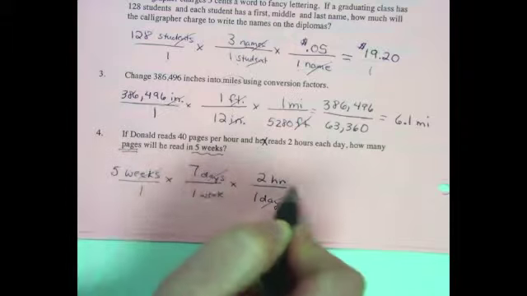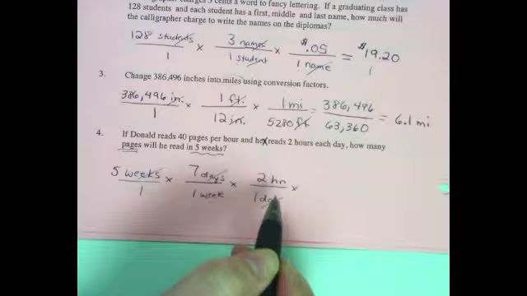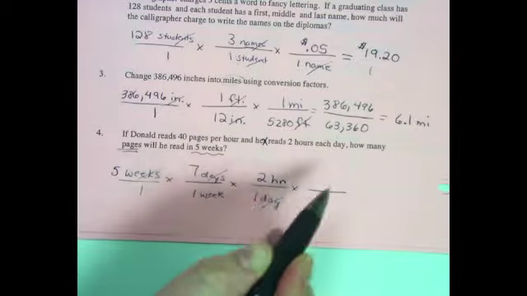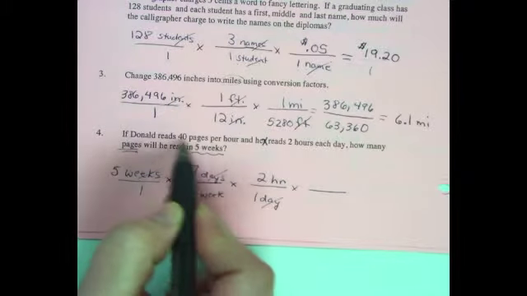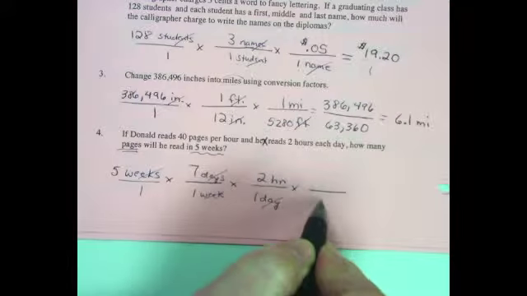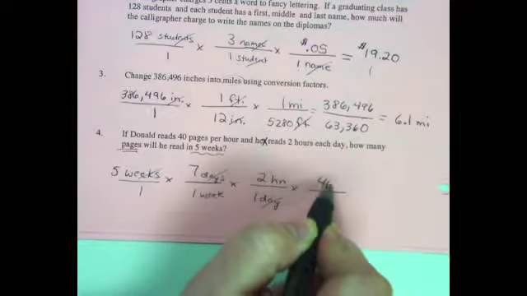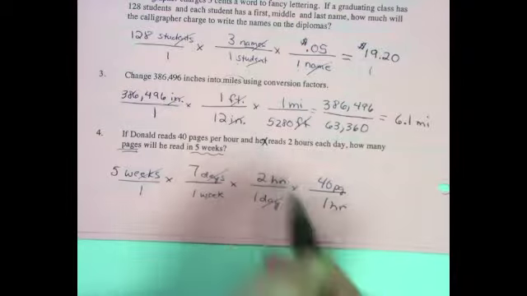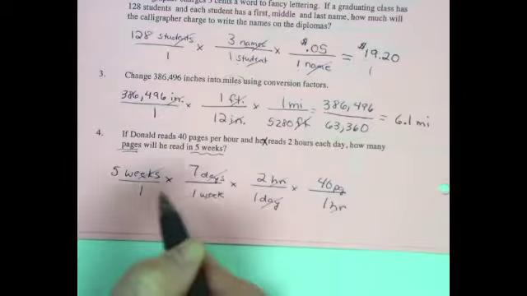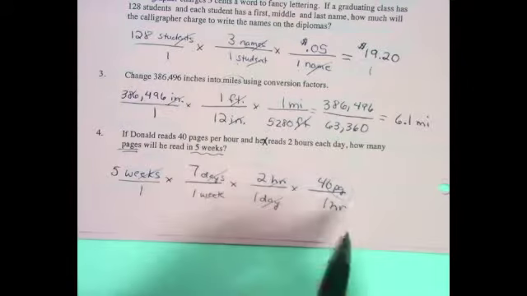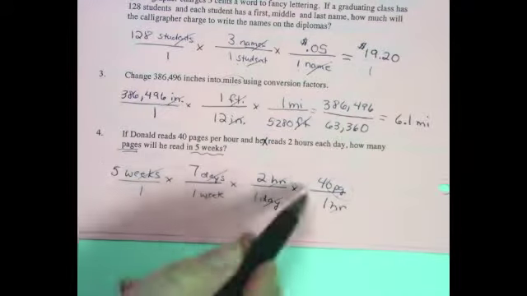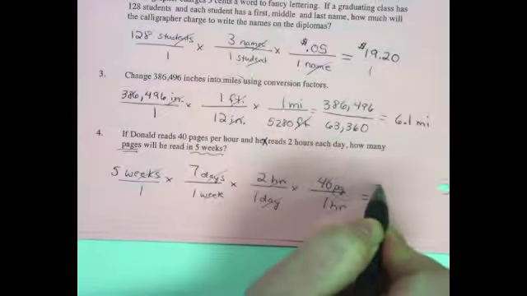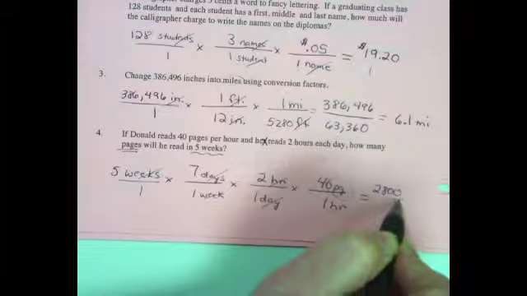Again, the days cancel out. So now I've figured out how many hours he would read. I don't want to know hours, I want to know pages. So the last rate they give us, 40 pages per hour, means 40 pages in 1 hour. Hours cancel out. So now all we have left is the label pages, which is what we want. Multiply your tops, multiply your bottoms. Turns out to be 2,800 pages.